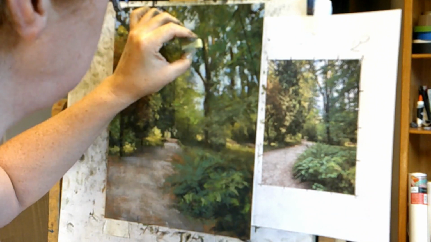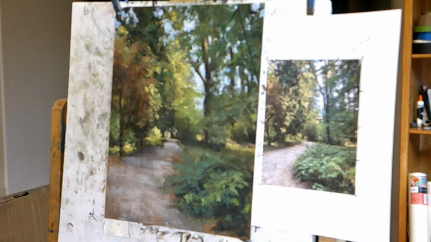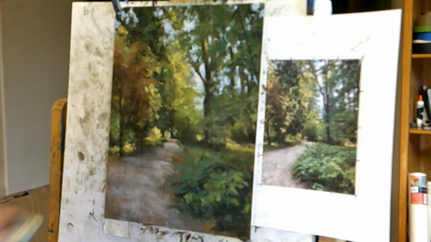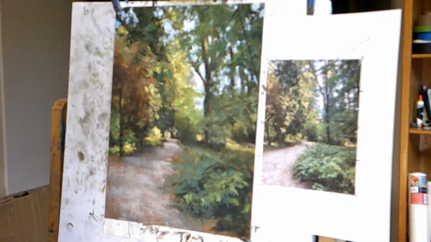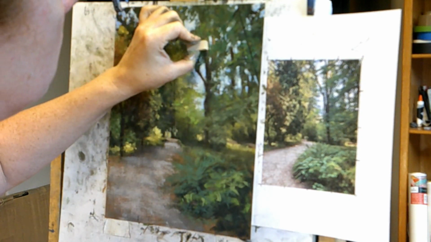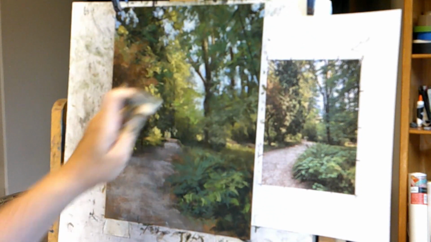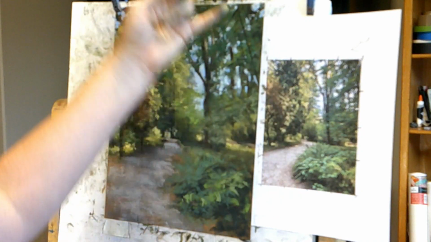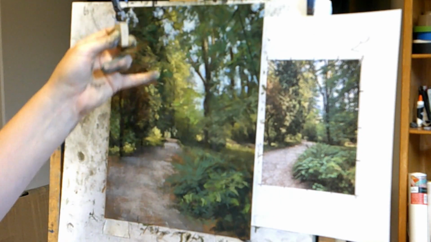Very carefully, yet trying to keep it natural. And it's a challenge because the light is hitting right there, but I don't want it to look so uniform.